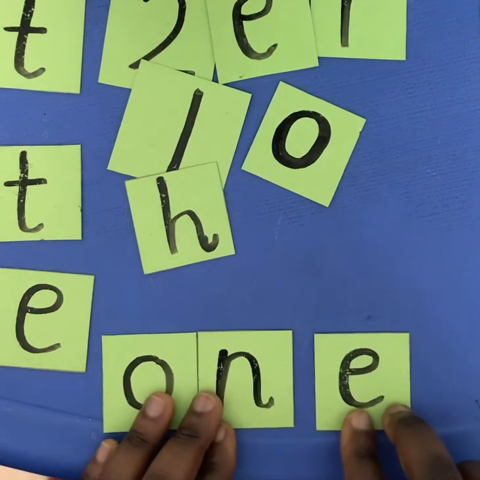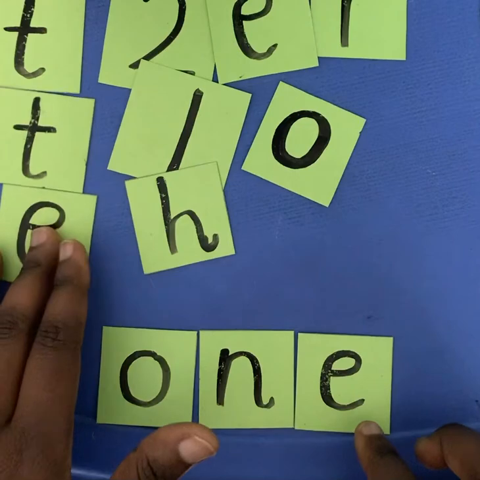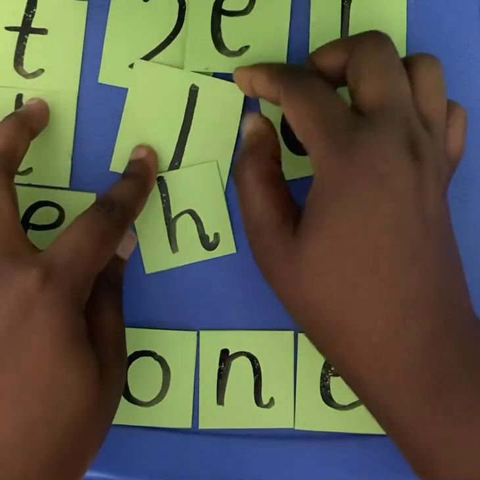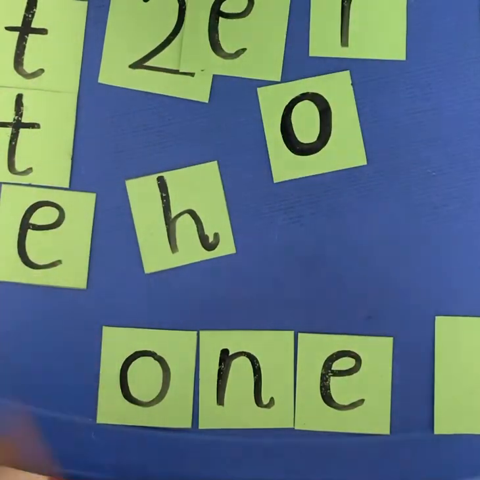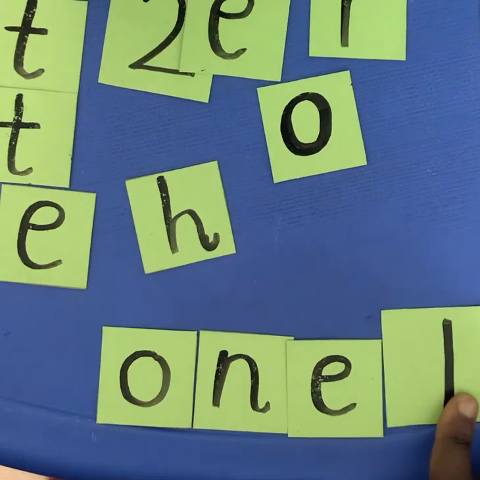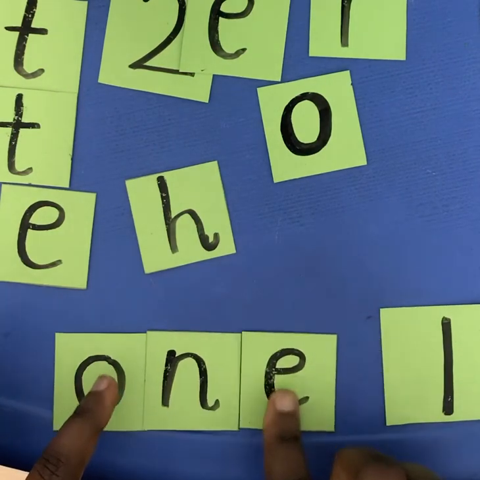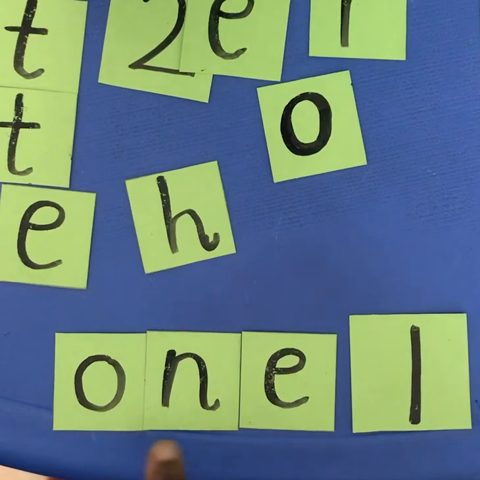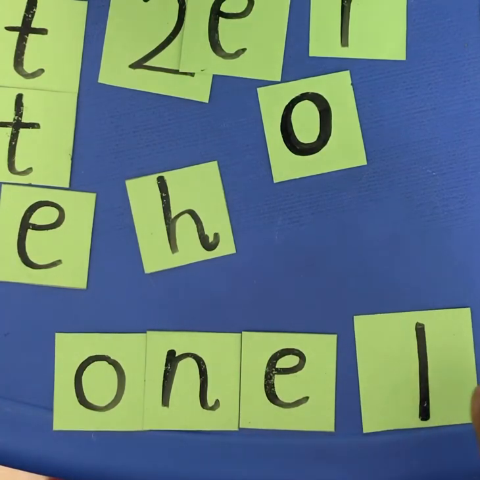O-N-E. 1. I'm also going to look for the number 1 to place it right beside the number name 1. O-N-E 1. This is the number name and this is the digit. Very good.